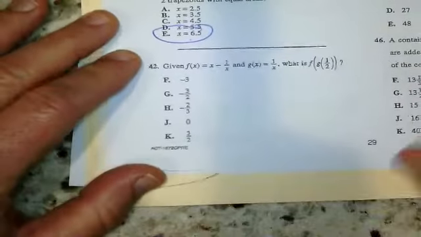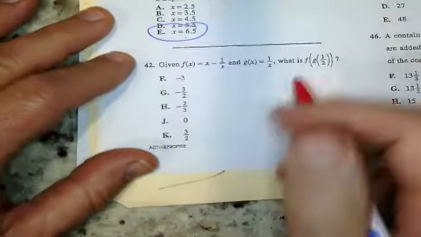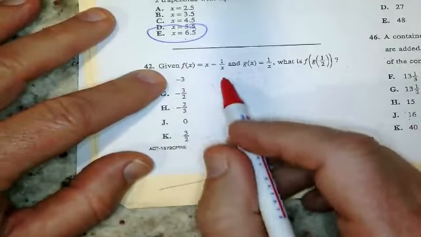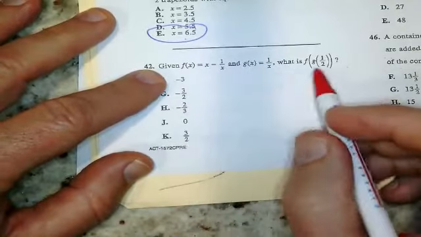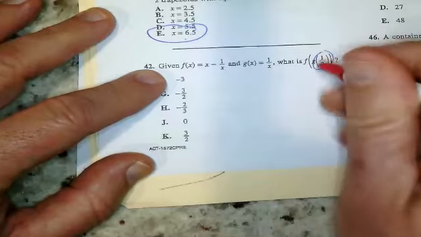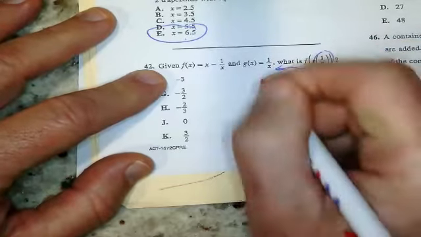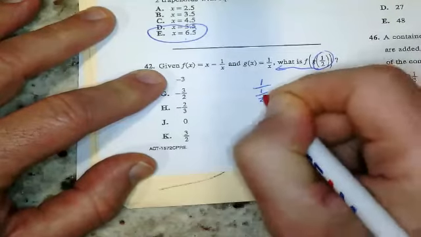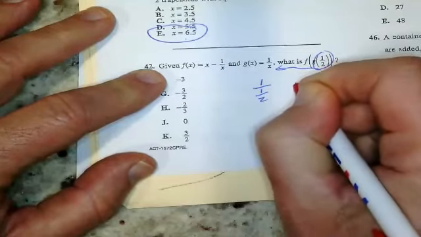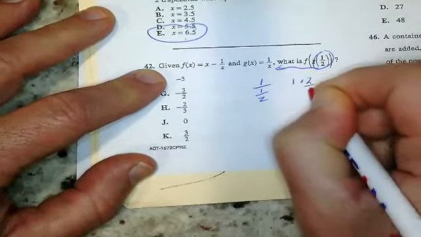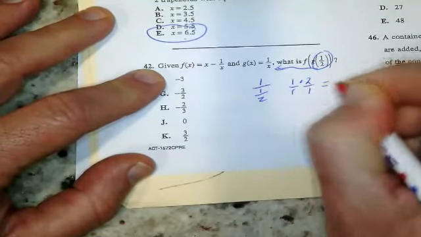Number 42. That took me a minute and a half to answer that question. Given f of x is x minus 1 over x, g of x is 1 over x, what is f of g of 1/2? So I take 1/2 and first substitute it right here for g of x. So that's 1 over 1/2, which we divide by multiplying by the reciprocal. So that's 1 times 2 over 1, and that equals 2.